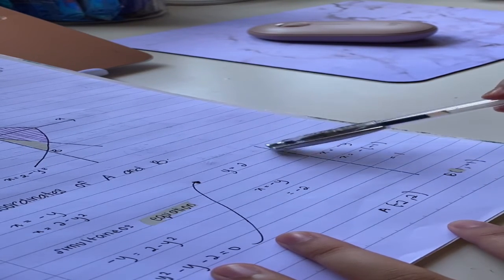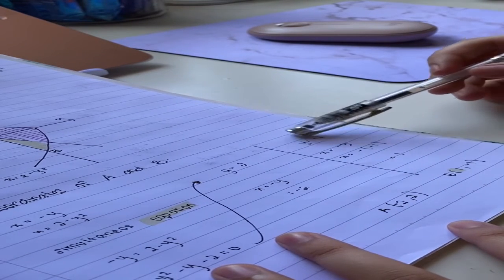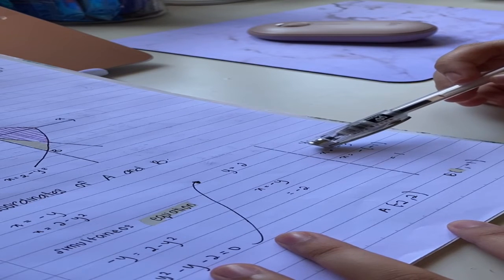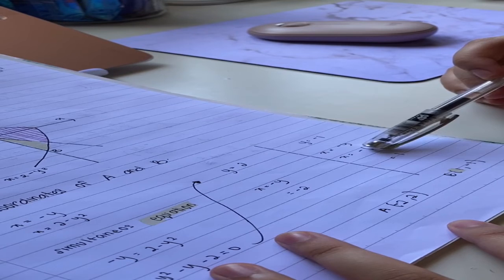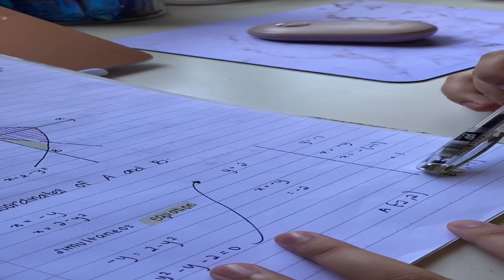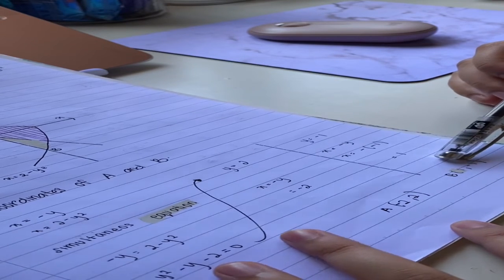So the coordinate for A is (-2, 2). Next, we substitute again into x equal negative y, and we get 1. And then we got the coordinates for B is (1, -1).